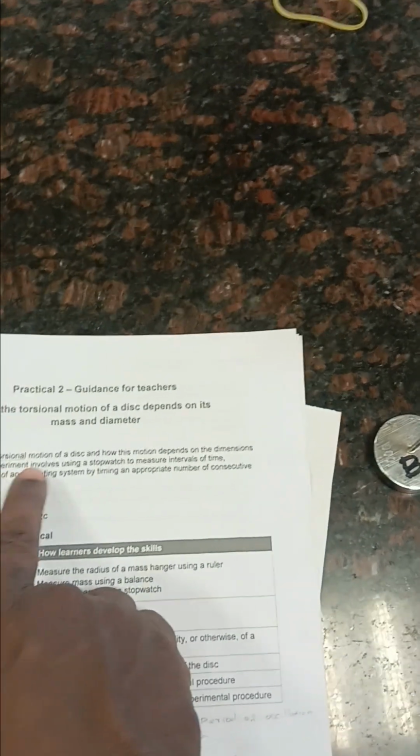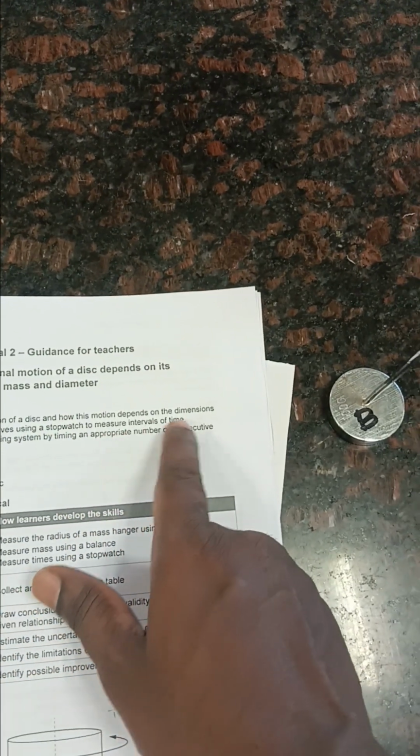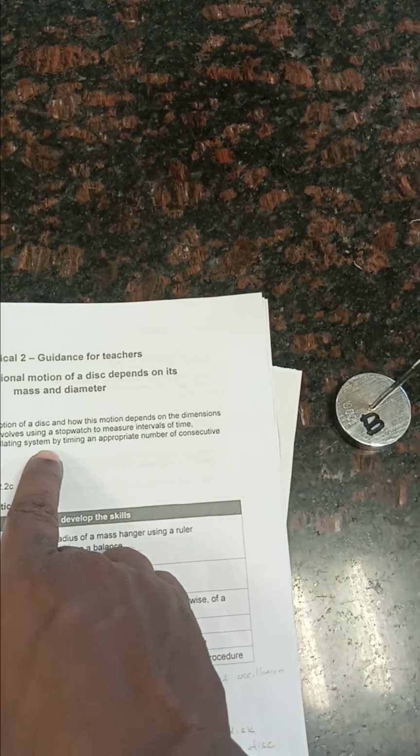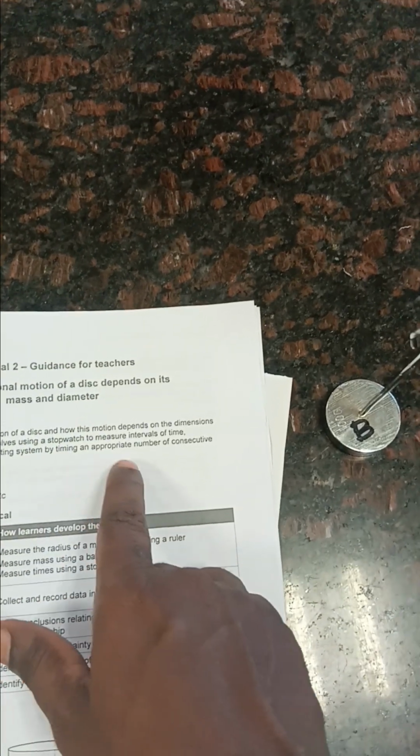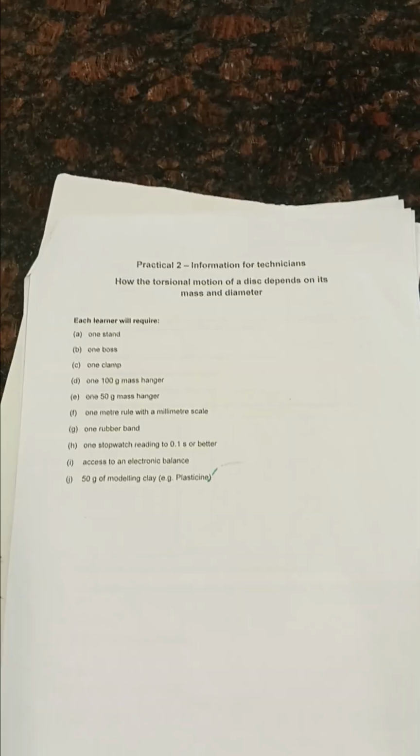We will also use a stopwatch to measure intervals of time, including the period of an oscillating system, by timing an appropriate number of consecutive oscillations. We want to note how many oscillations there are.